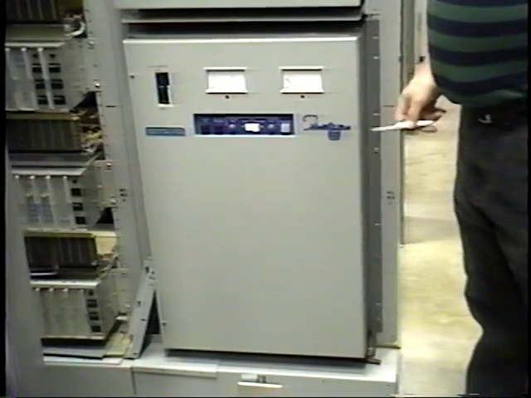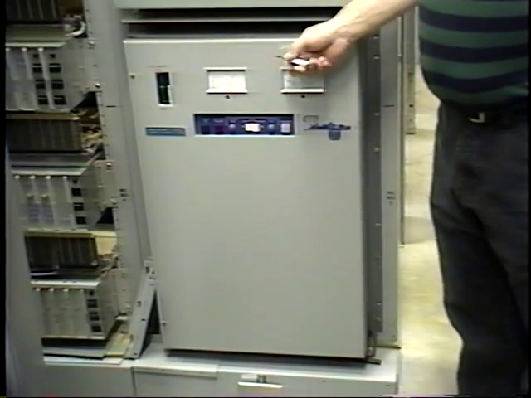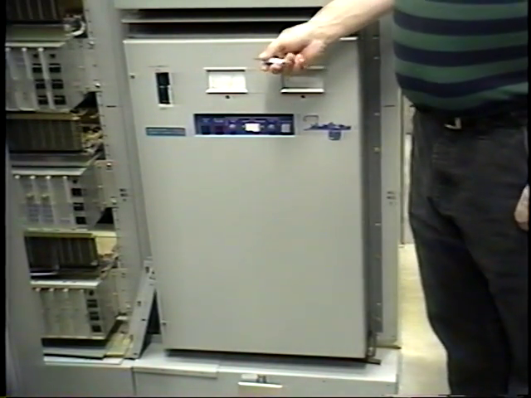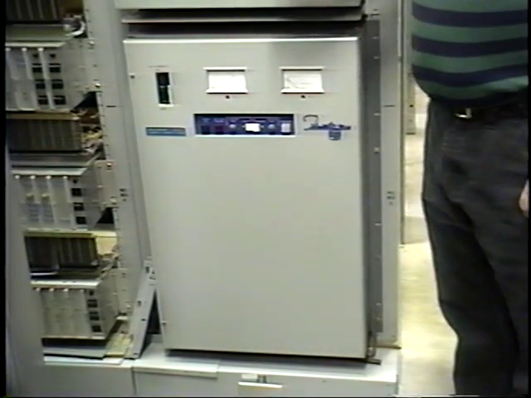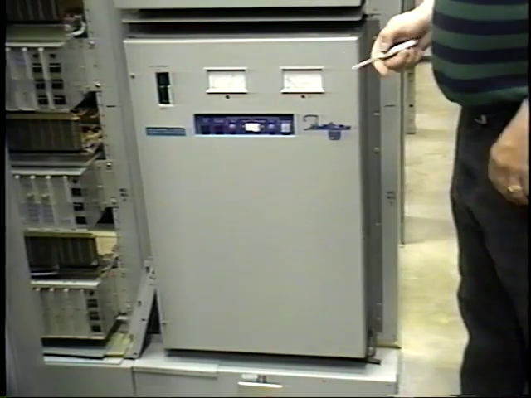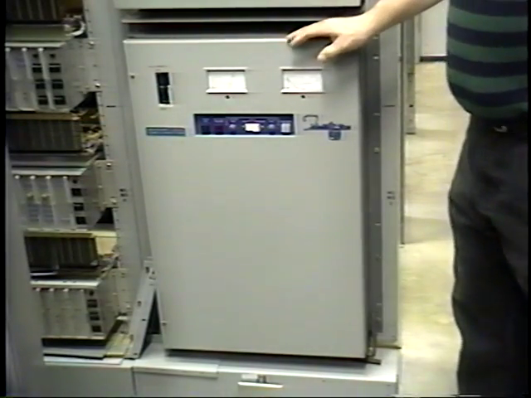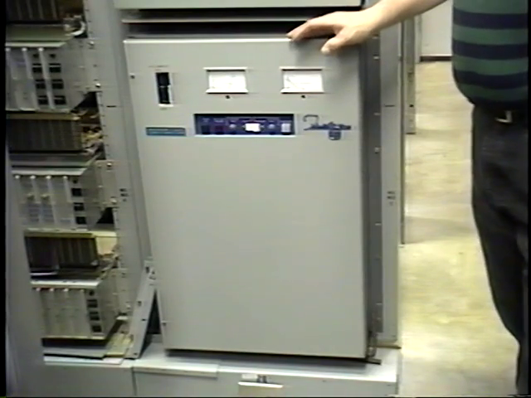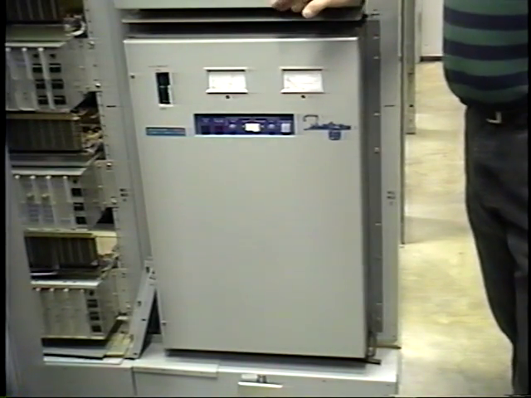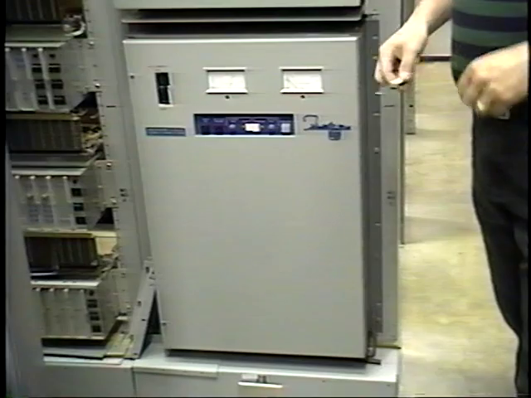In your typical telephone central office, you'll have a 48-volt power source, which would be a rectifier connected to batteries, which would carry the load during a power failure or also peak demand. So each central office would have a rectifier of 100 amps, 200 amps, 1,000 amps, depending on the type of office, the size of the office, and so forth.